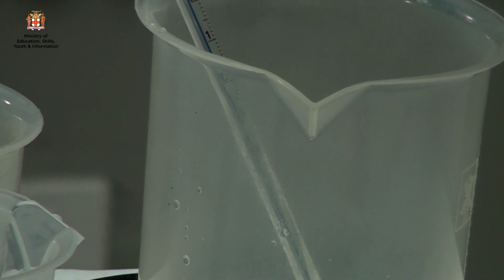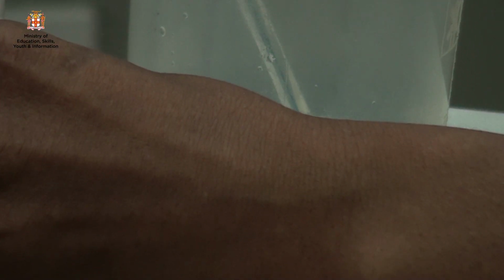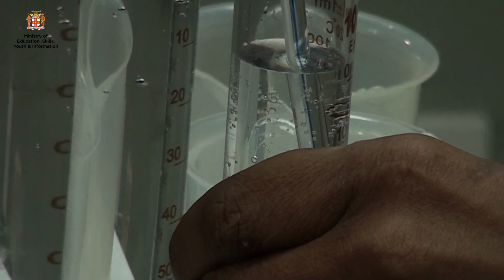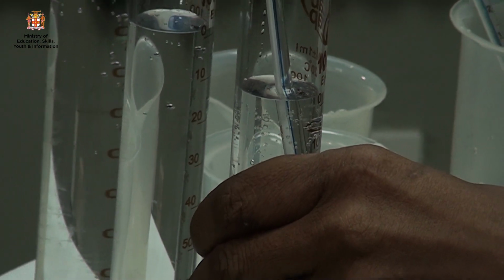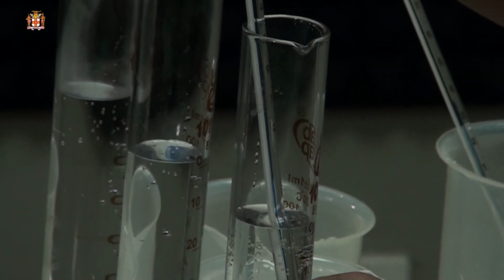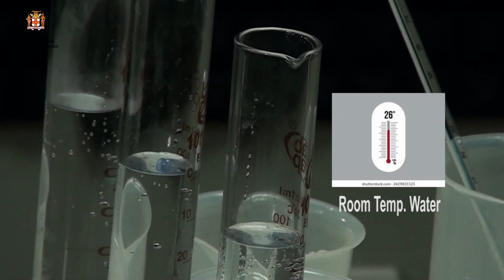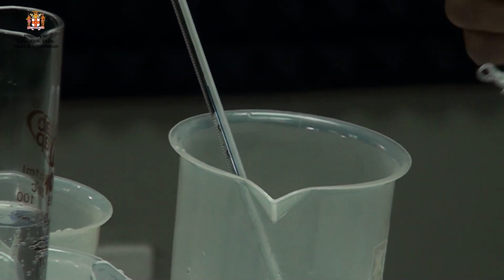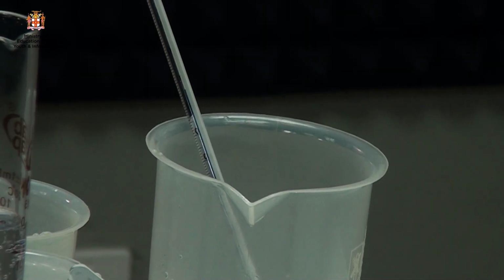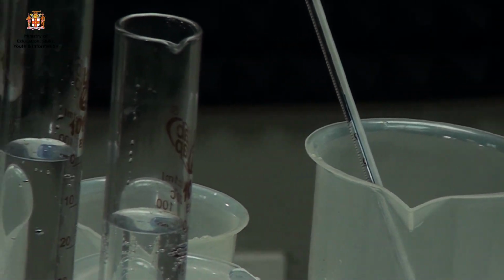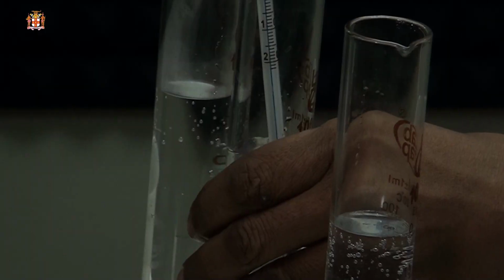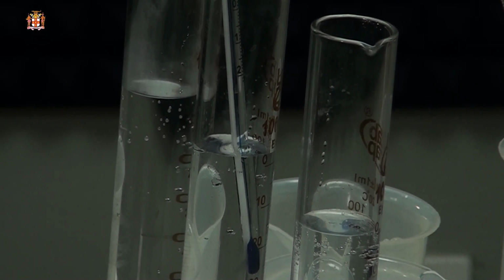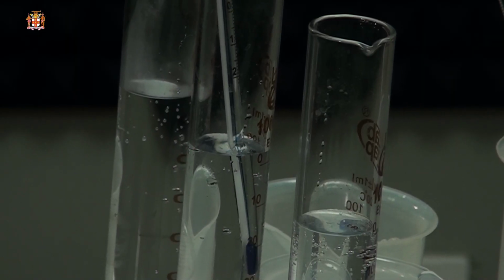We should really measure this before, but we can check the temperature of the water that is at room temperature, all right? And that seems to be about 26, 27 degrees Celsius. All right. And then we want to check our cold water's temperature. That's for our cold water. And that is decreasing at the moment.